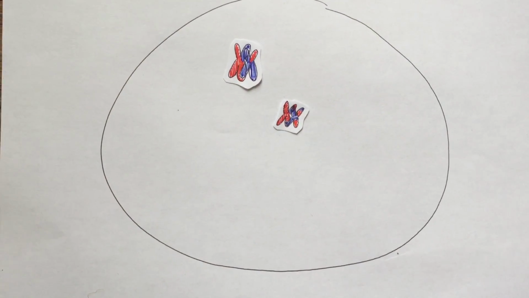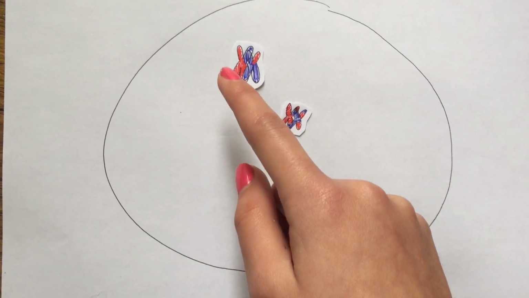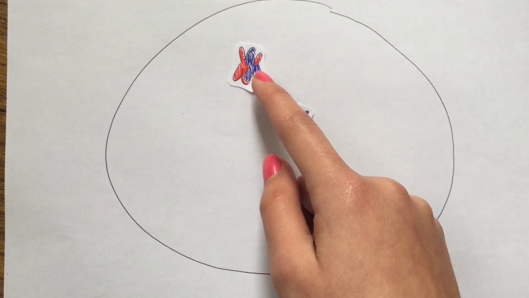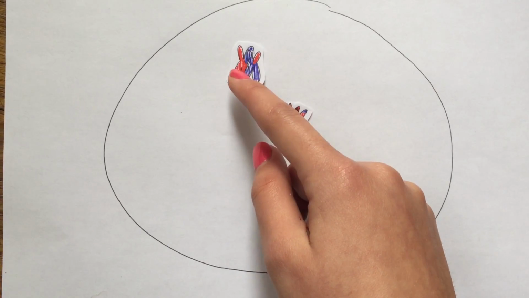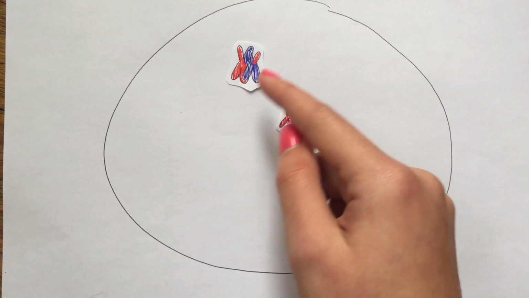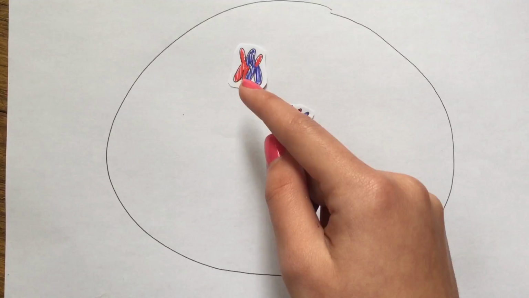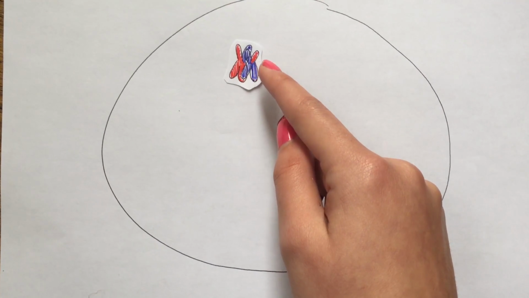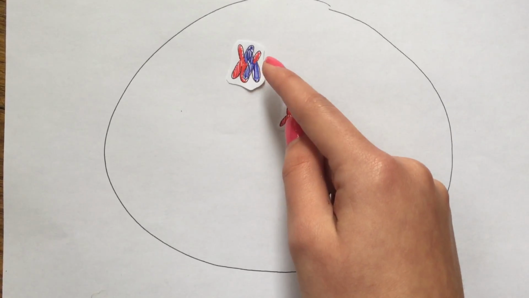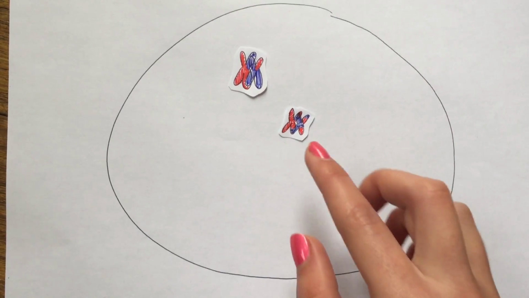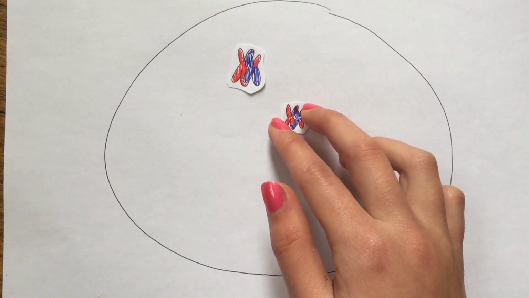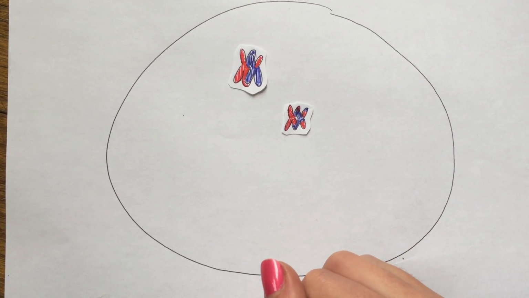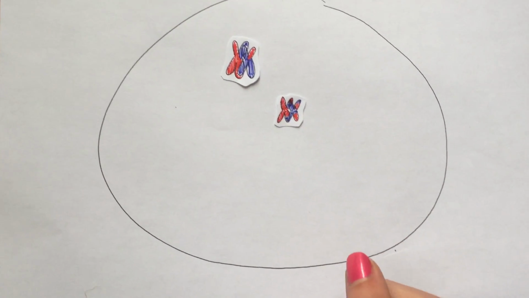So now we have crossing over, it's occurred. So you see, there's bits of red inside what used to be just blue, and bits of blue inside what used to be just red of the chromosomes I drew, which really means that some of the genes from the maternal chromosome have mixed in with the genes from the paternal chromosome. They've swapped out. So now we have these new unique non-identical genes. So that's prophase 1 of meiosis.